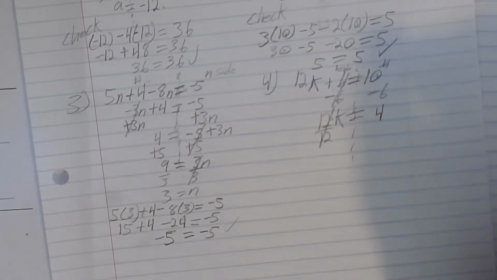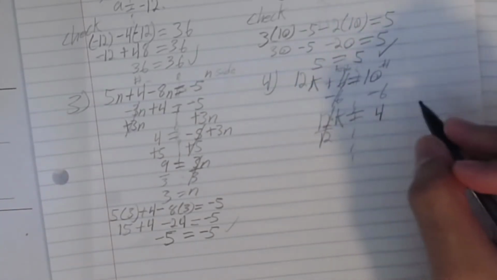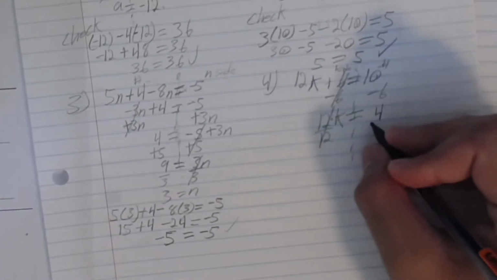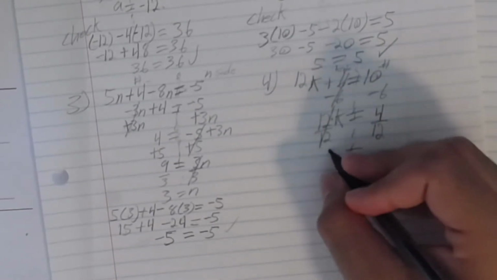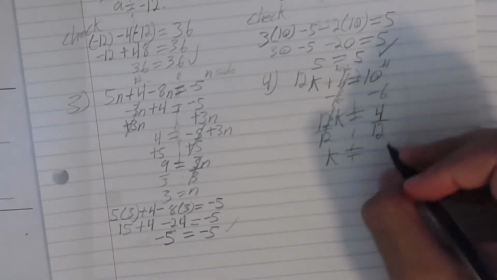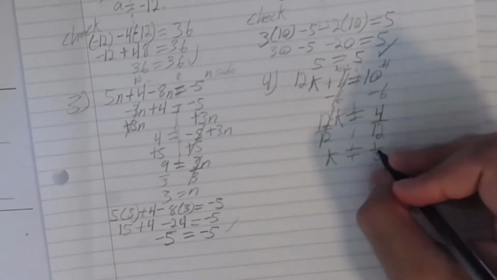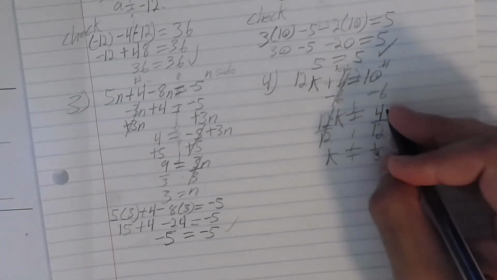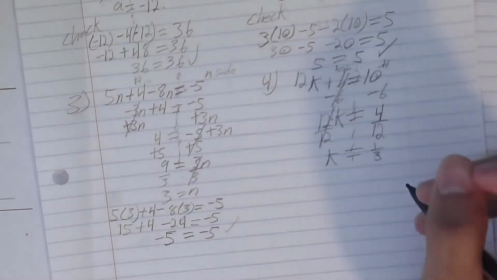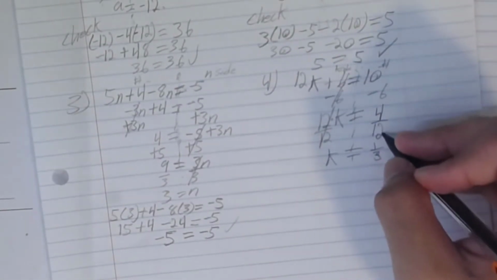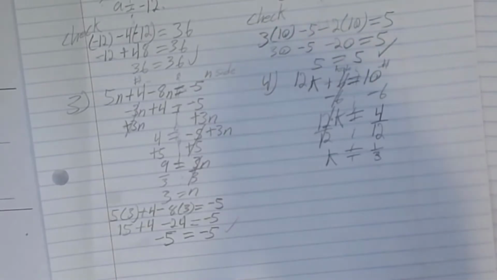The reason why we divide by 12 is so we can cancel it and it becomes just a 1. So we just get a k by itself. Whatever we do to one side, we have to do to the other side. We have k is equal to 1/3. The reason why I know it's 1/3 is because 4 divided by 12 is 1/3, because 4 goes into 12 3 times.